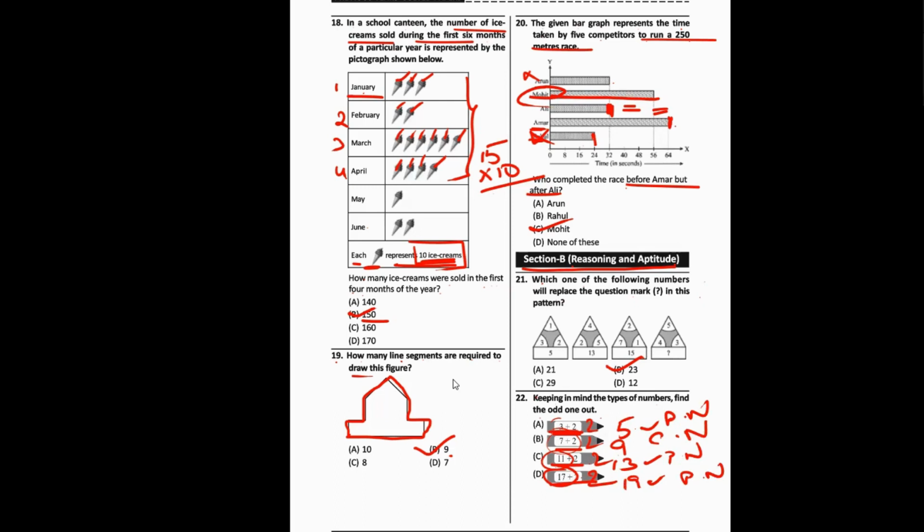So basically, if you just check, a prime number added to 2 is giving you a prime number only. But in option B, when you are adding a prime number, that is 7, to 2, you are not getting a prime number, you are getting a composite number. Hence, this is the odd one out, option B.